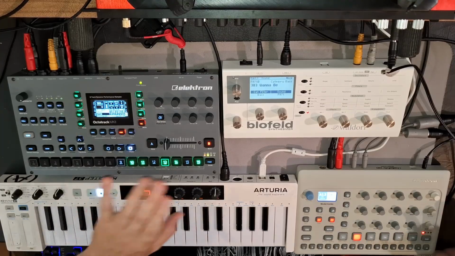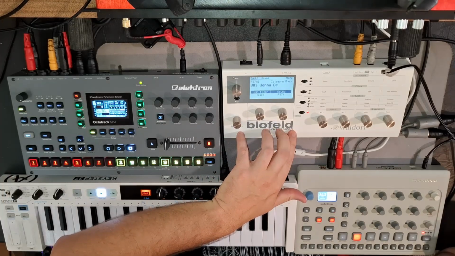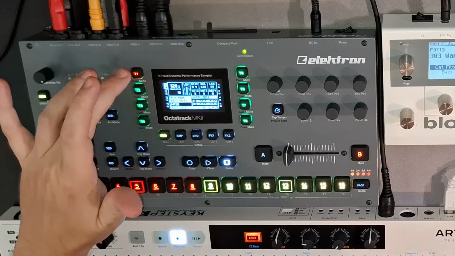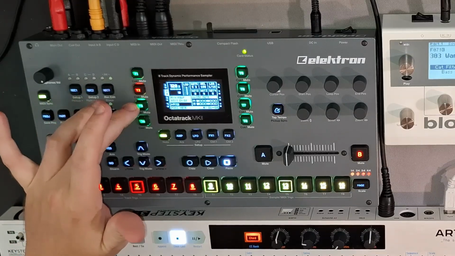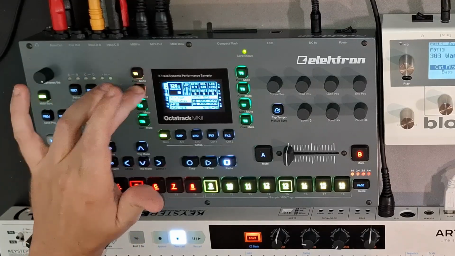Alright, so I think we're going to start today by playing around with presets on this Blofeld, just to have a bit of an explore of what it's capable of. It's a crazy amount of presets on here. I usually like to have bass, keys, lead, and then maybe a pad or some noise down here as far as my synth tracks are concerned.